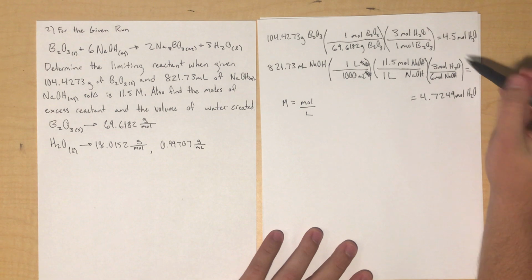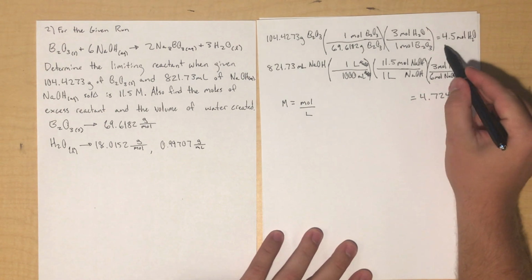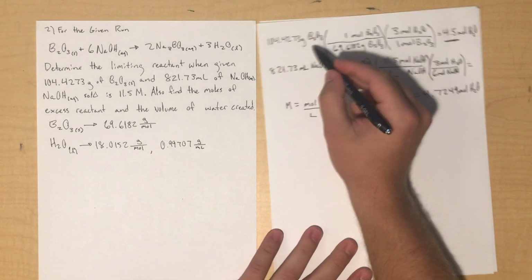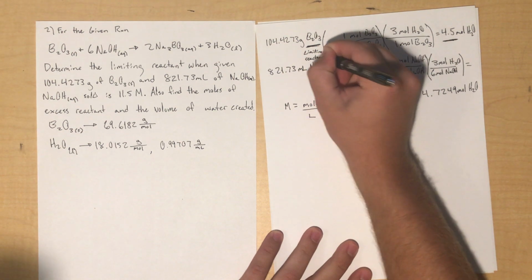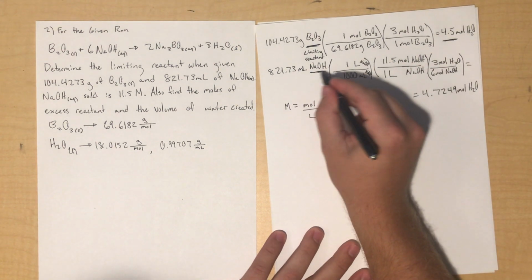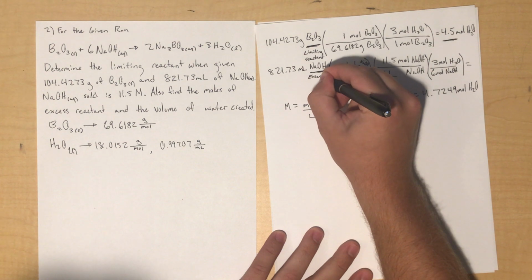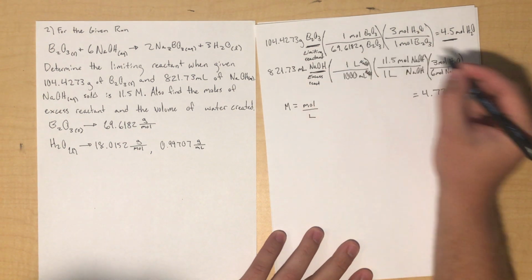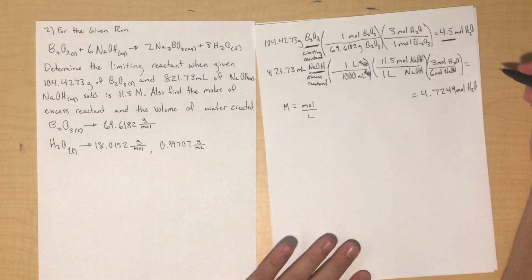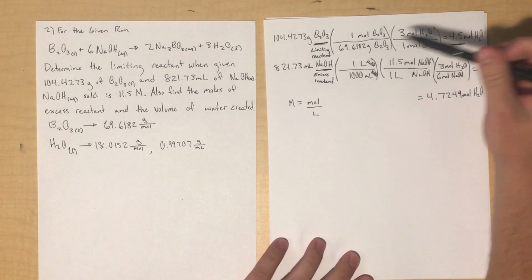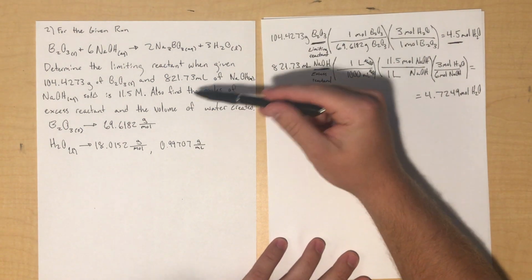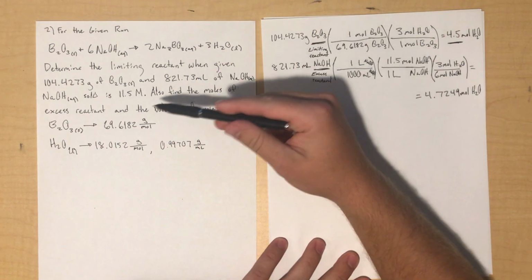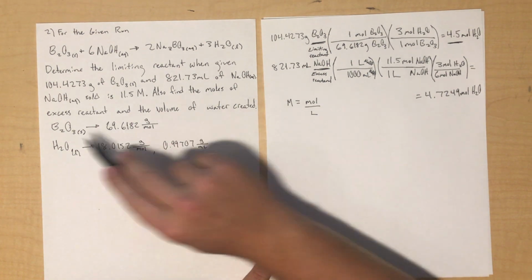So now when you look at this, you see that this is the smaller value, so that makes the B2O3 the limiting reactant. And that makes the NaOH the excess reactant. So it is in excess. Now, since we've determined the limiting reactant and the excess reactant, the rest of the problem is to find the moles of excess reactant and the volume of water created. I'm going to find the moles of excess reactant first.